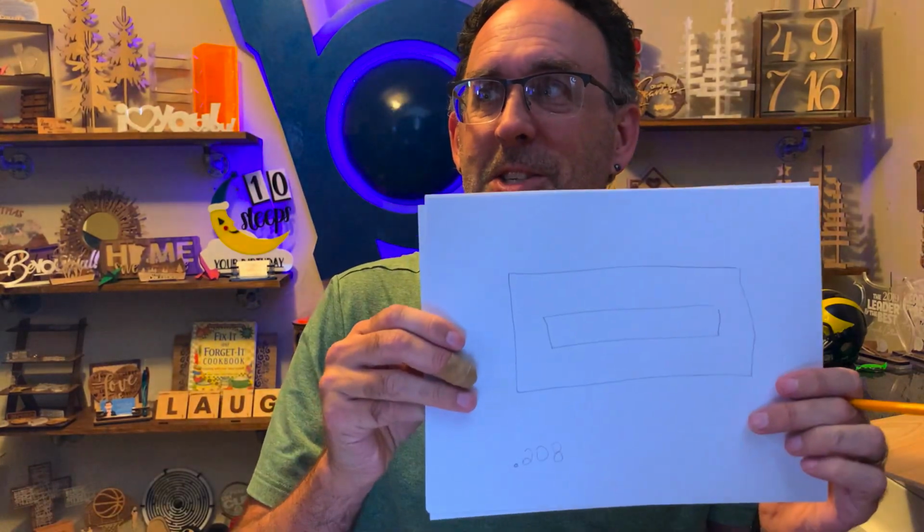And now what you're going to do in your vector program, whether it be Illustrator or whatever, is you're going to make a rectangle with another rectangle inside it. And I'm going to show you with my real high-tech pencil and a piece of paper what we're talking about. We're going to make a rectangle with another rectangle inside it. You guys are going to be blown away by my artistry. You ready? Just like this.